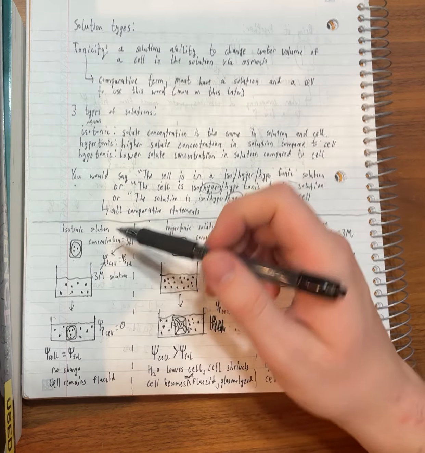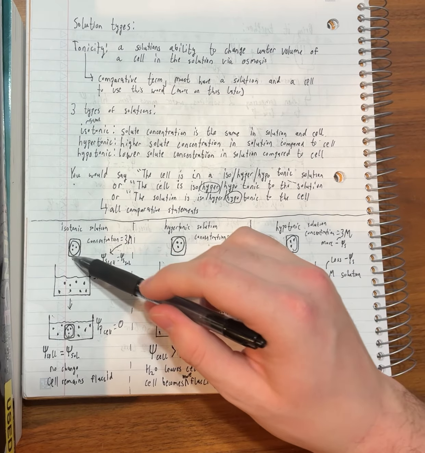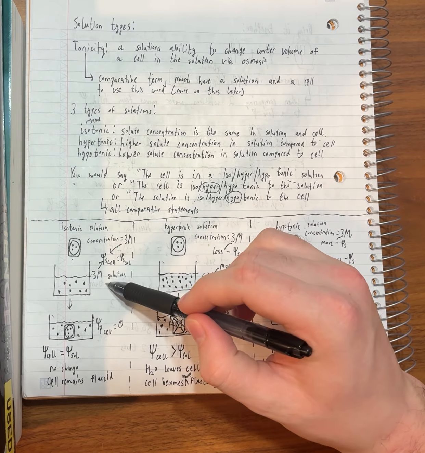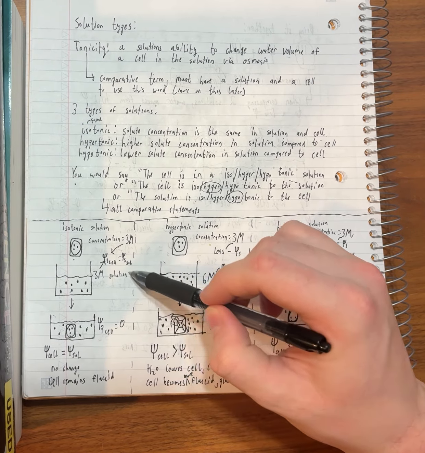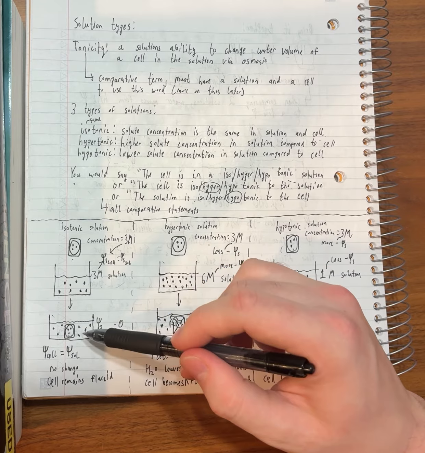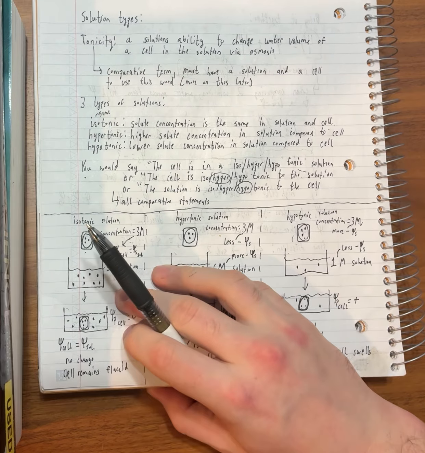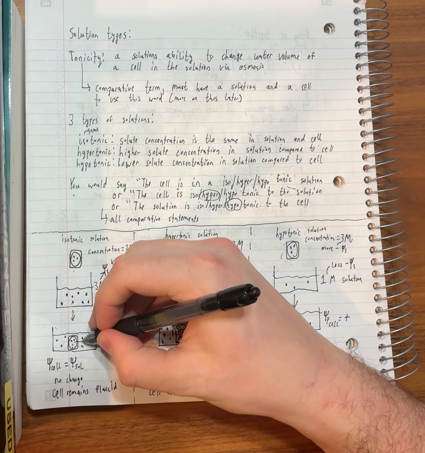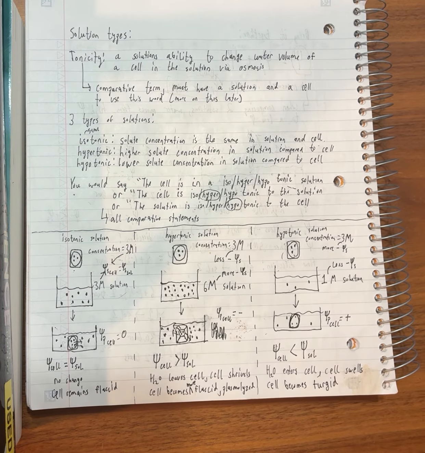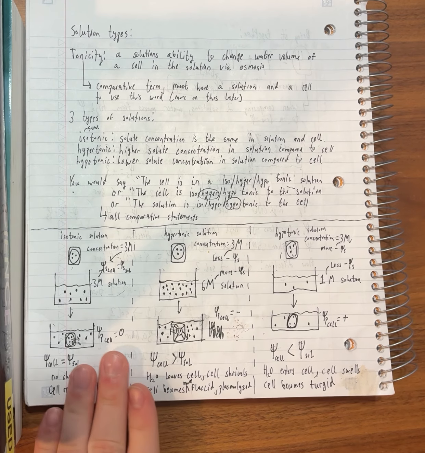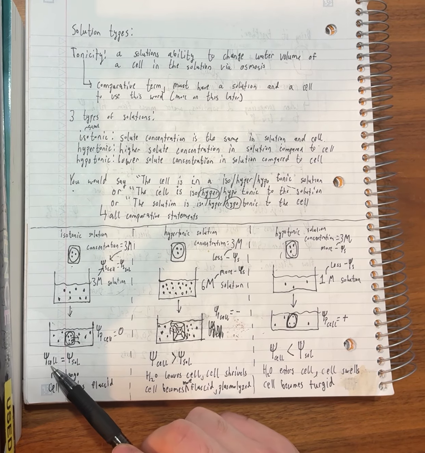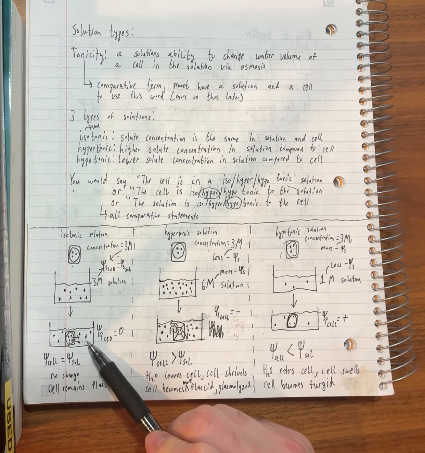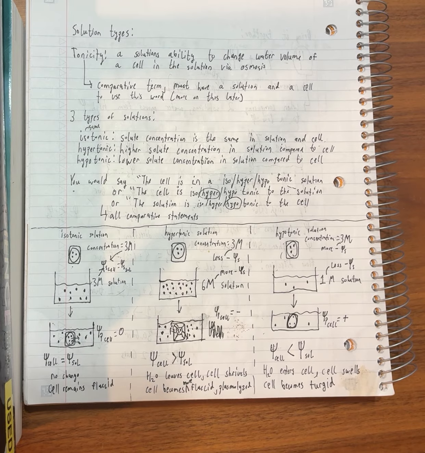In an isotonic solution, I have this 3 molarity cell, and I'm putting it into an equal concentration solution. When I do that, no change is going to happen. Water is moving in and out at the same rate, so there's no change in the volume of either one. We know that the water potential of this cell is equal to the water potential of the solution, and the cell is going to remain in a flaccid state.